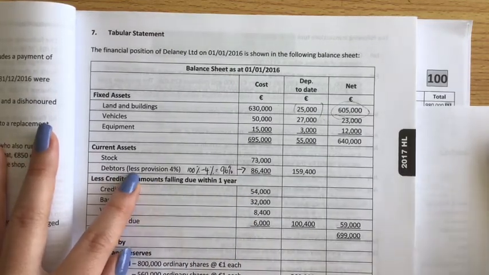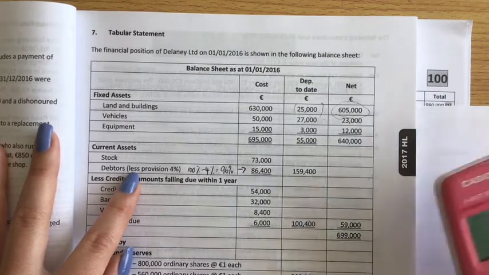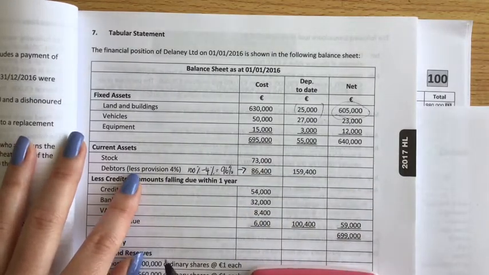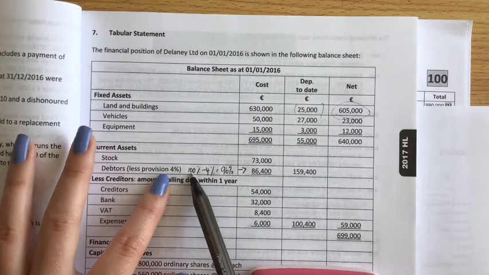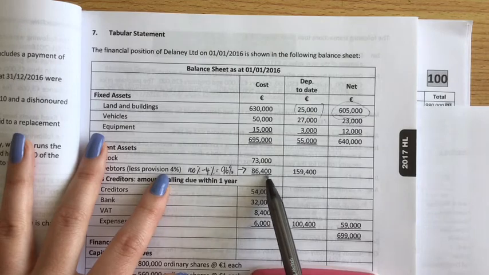Okay, so it doesn't tell us how much the provision is, and for tabular statements you need to make sure that you have your provision and your debtors shown separately. So if we know that this figure here is less the 4% provision, that means that figure there is your 100%, which would be your debtors, minus the 4% provision. So that 86,400 represents 96%.